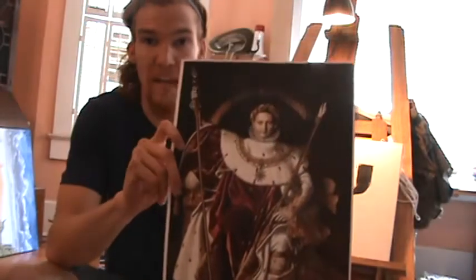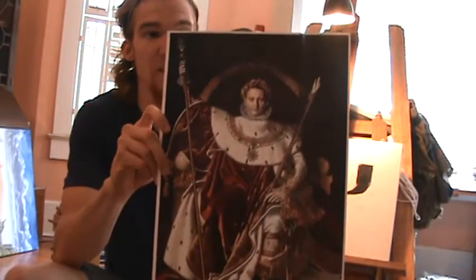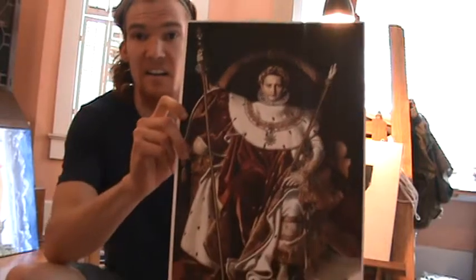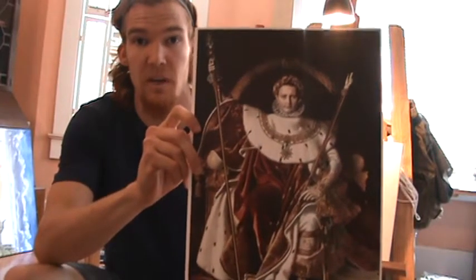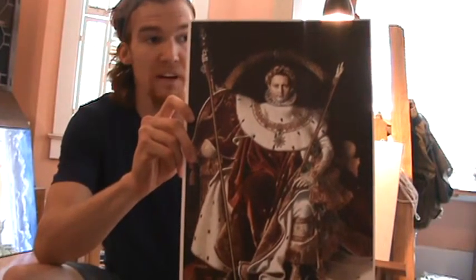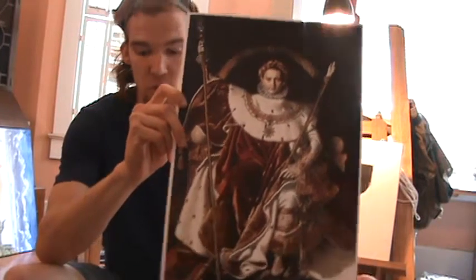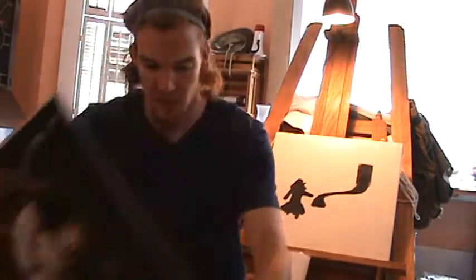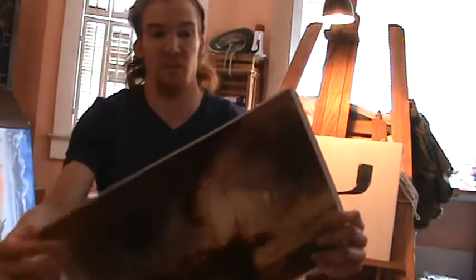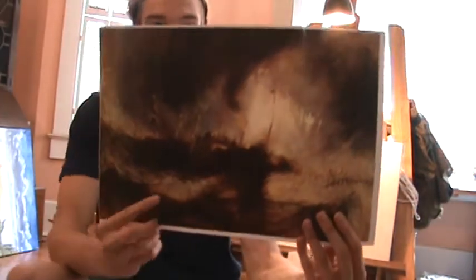So here is the first painting that we're going to go over, and this is a neoclassical painting by Ingres, and it is the quintessential realism piece of work. It's probably one of the greatest, if not the greatest, portrait ever painted, and it's of Napoleon. So realism in 1750.